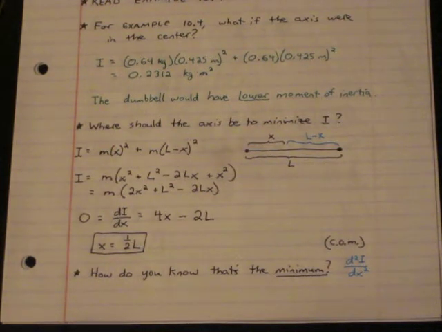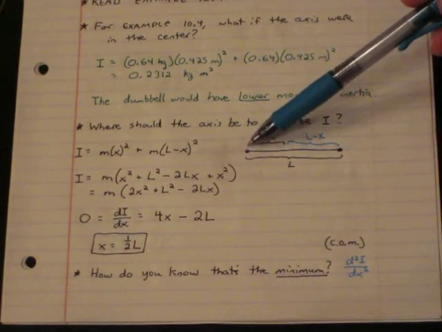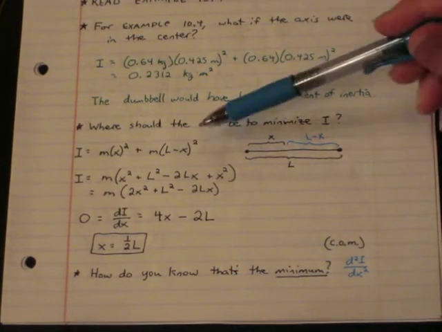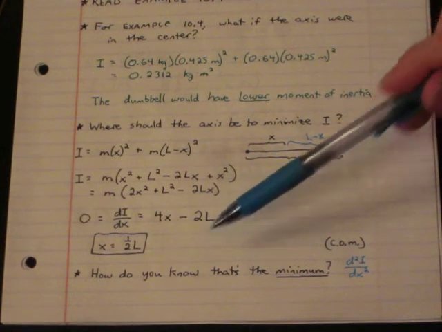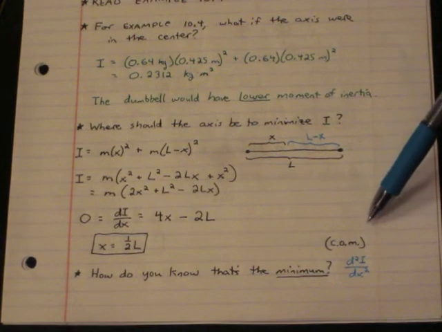Now, we got the middle, and actually, we could push this further and ask, what if the masses were different from each other? What we would find is that it's actually the center of mass. If the axis is at the center of mass, that's what will minimize it. So if you want to play with this calculus, you could set up a problem where the mass on the left is maybe 3m and the mass on the right is m, and work through the calculus, and you'll get a different position for a minimized rotational inertia. So you can see how that works.